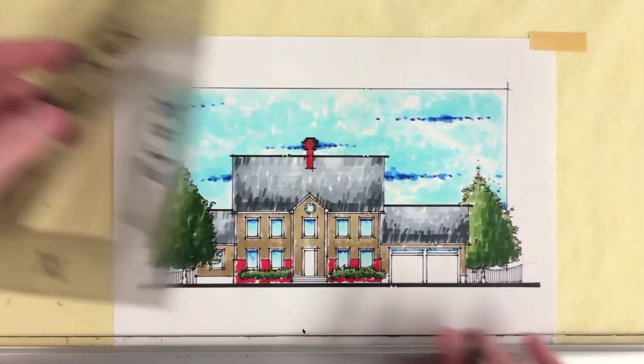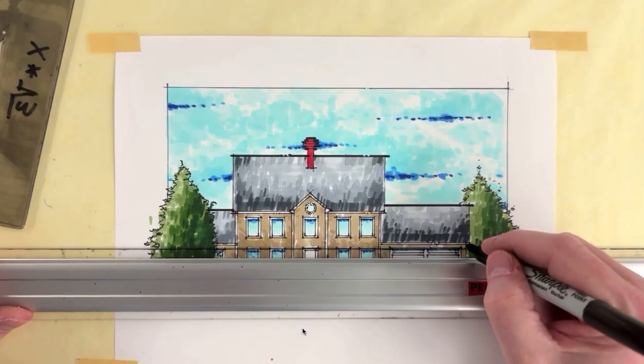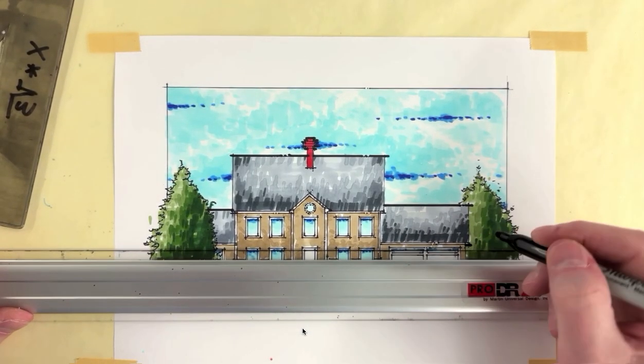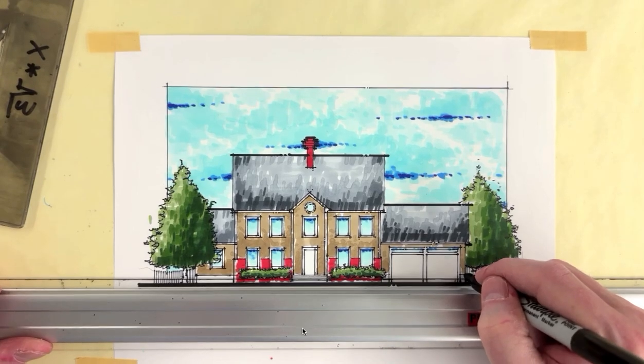Oh, no, that's not all the horizontal perimeter lines. Got a little line right here. And I'm just gonna put a little jog right there.